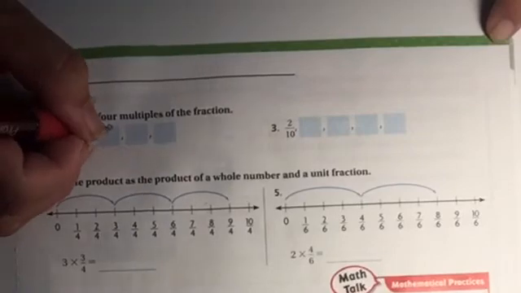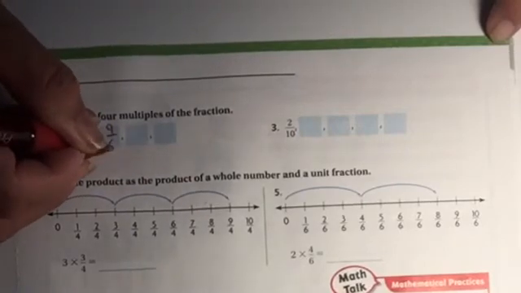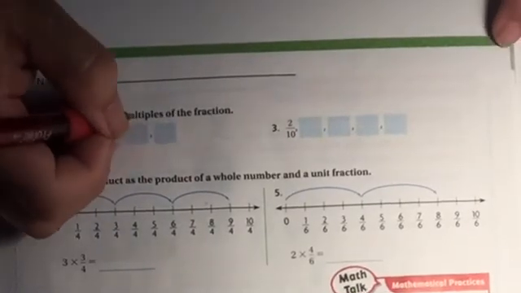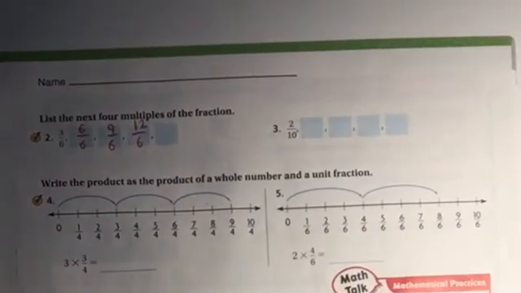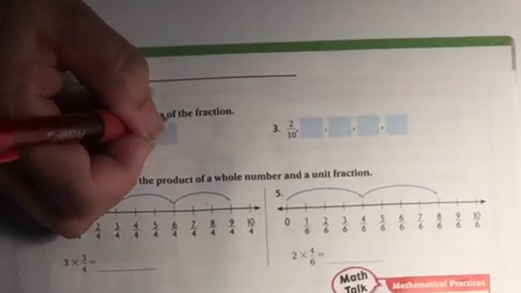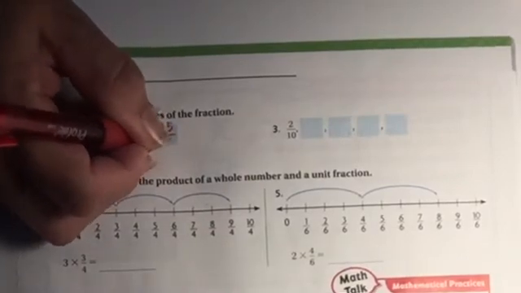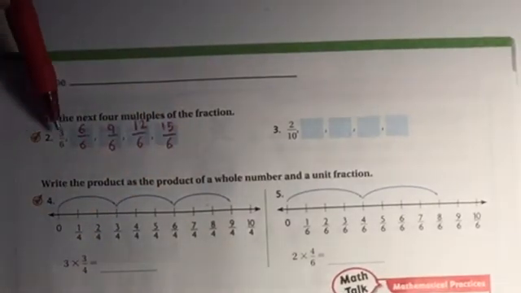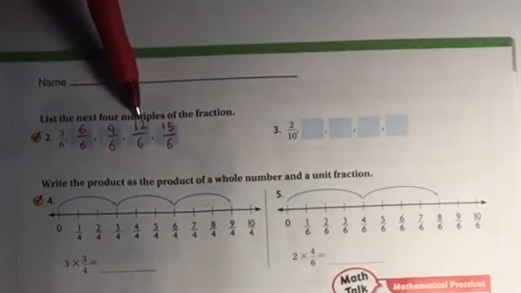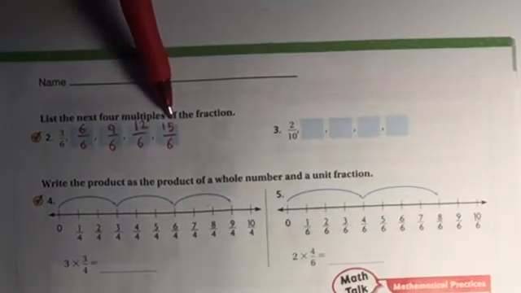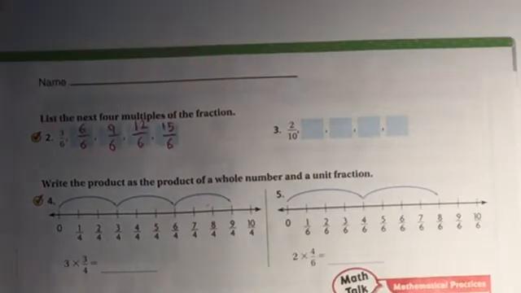Plus 3 more, we have 9/6. Plus 3 more, 12/6. And, you guessed it, 15/6. So that's like going 1 times 3/6, 2 times 3/6, 3 times 3/6, 4 times 3/6, and 5 times 3/6 would give you these multiples.